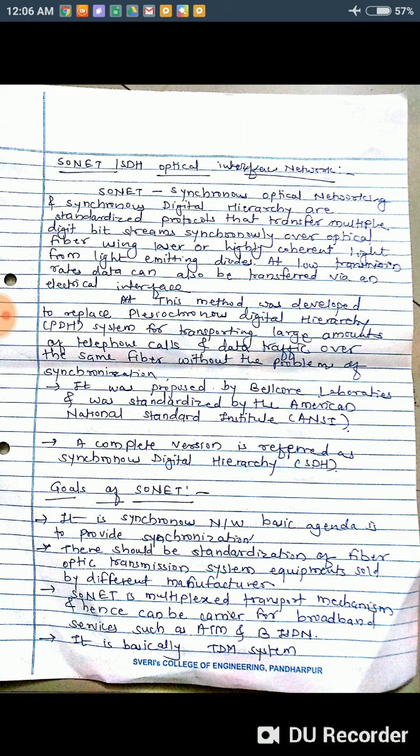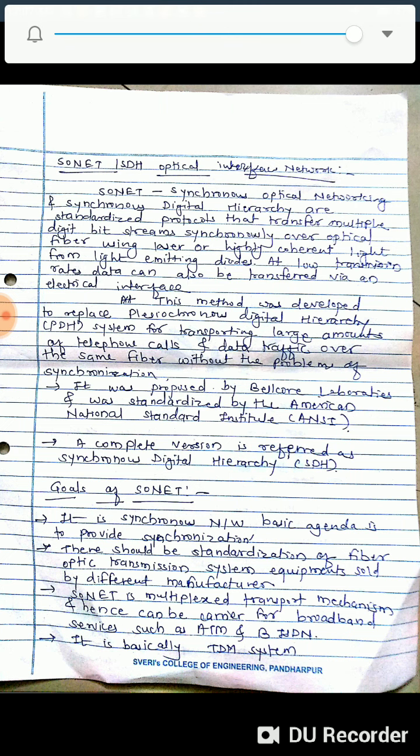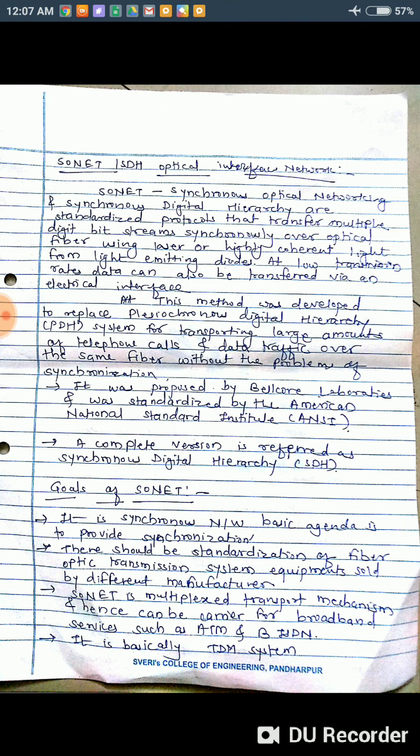Then we have seen the types of optical networks based on their coverage area: LAN, WAN, MAN and trunk stations, which is also called the public network. So there are 4 types that we have seen, and we have also seen the applications of optical network. These are the basic points we have seen.